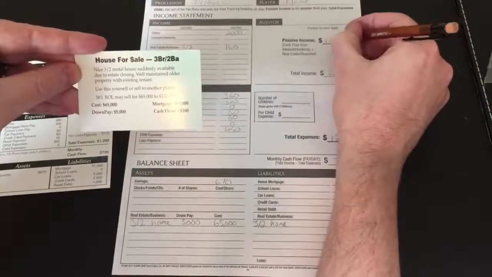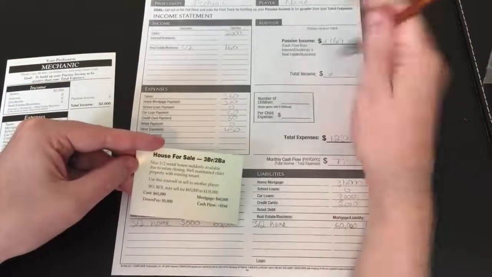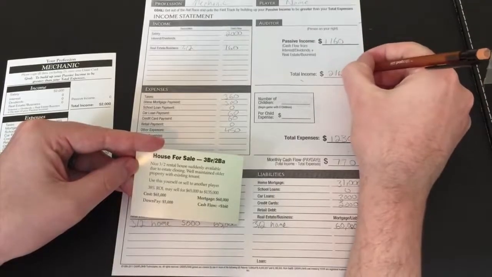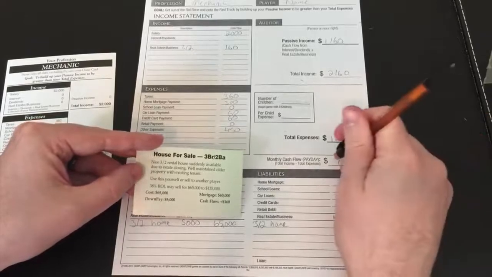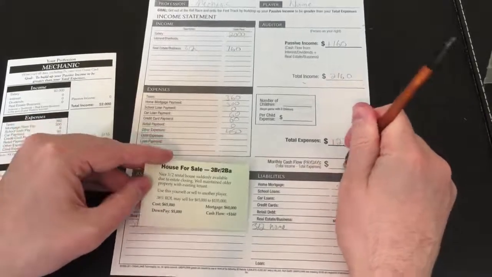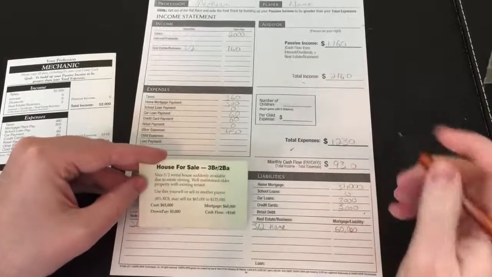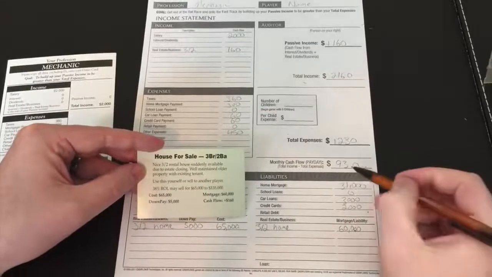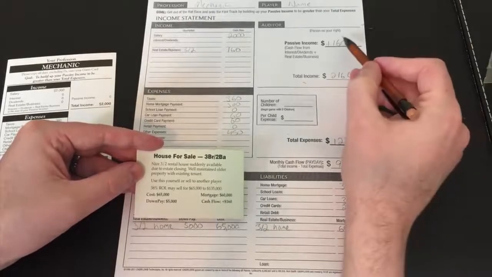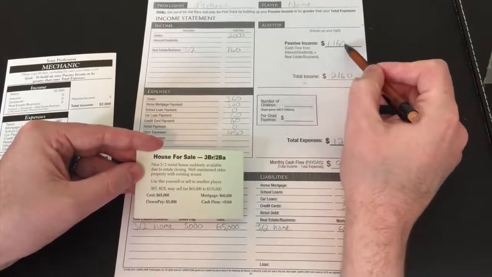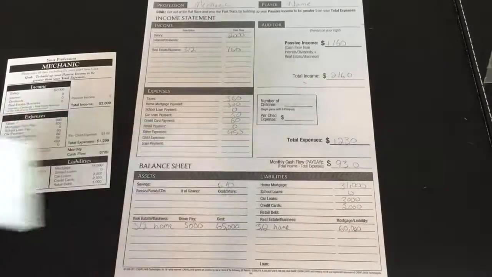So we're going to write plus $160 right here. Our total income now goes up by $160. And our monthly cash flow goes up by $160. So now every time we pass or land on paycheck, we're going to get $930. Our monthly cash flow has gone up. Our passive income is now $160. Once this number exceeds our expenses, we have finished the first part of the game. So that's the first card.